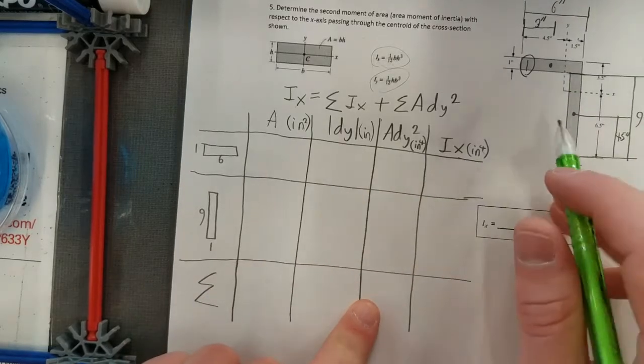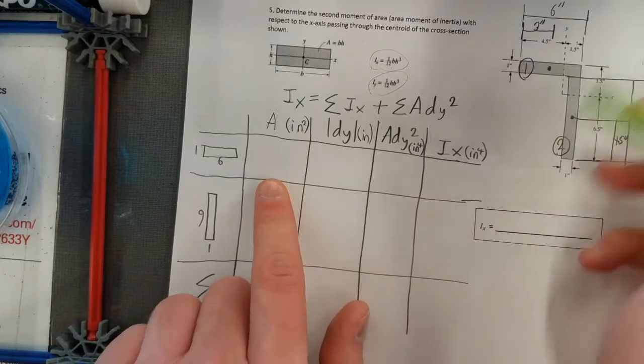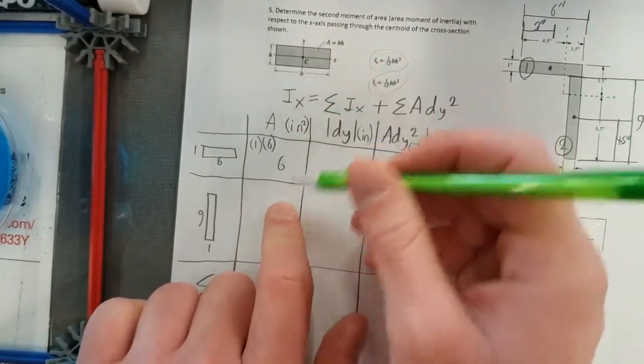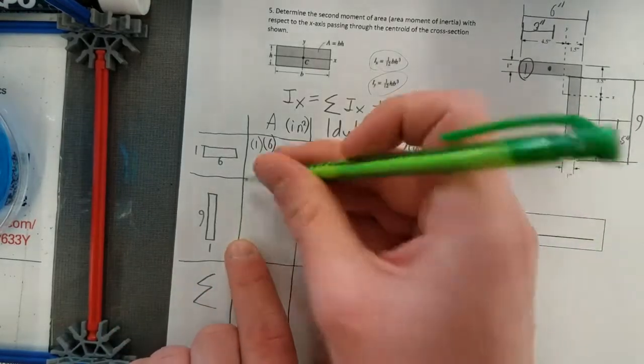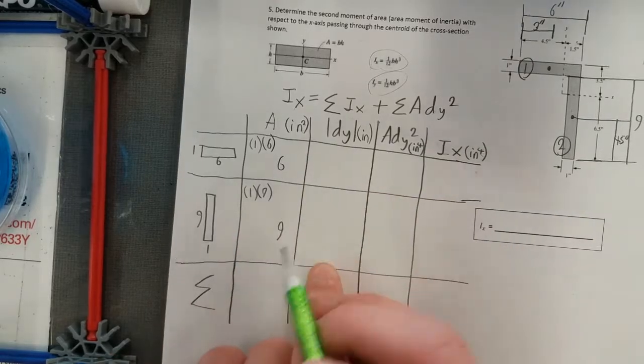We can go ahead and get started with finding the area. So for the area for this one here, it's 1 times 6, and we end up having 6 inches squared for that one. The area for this one is 1 times 9. We end up having 9 for that one.